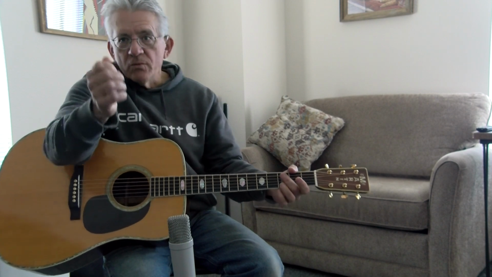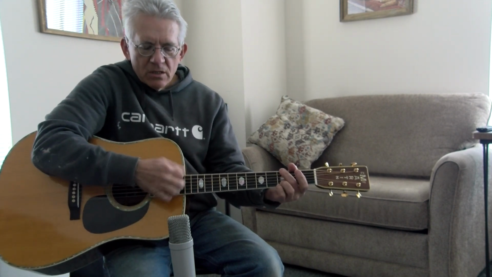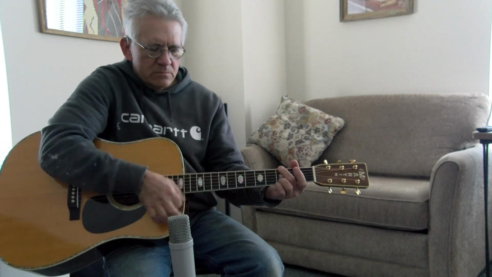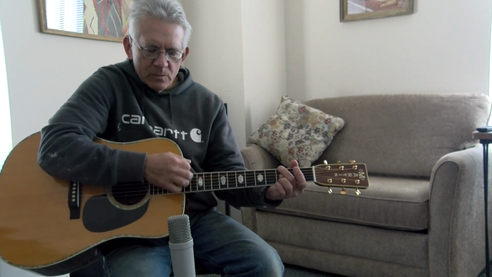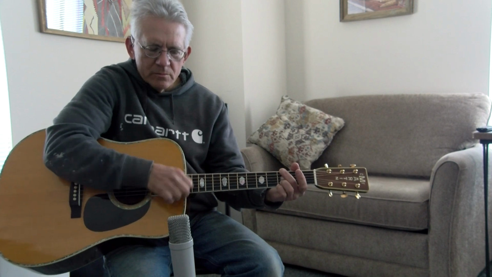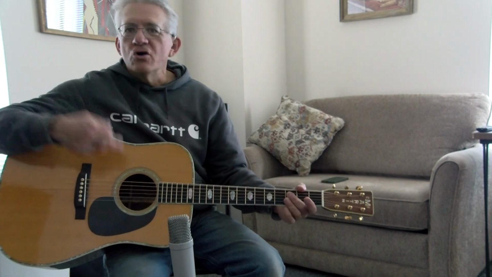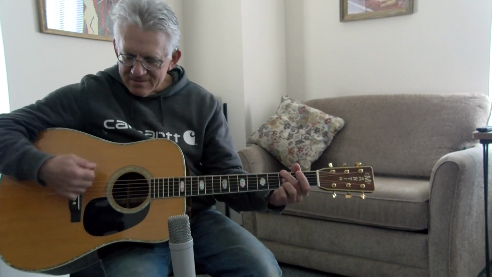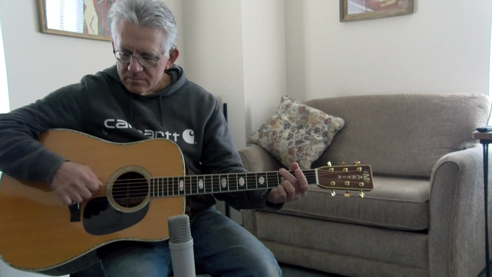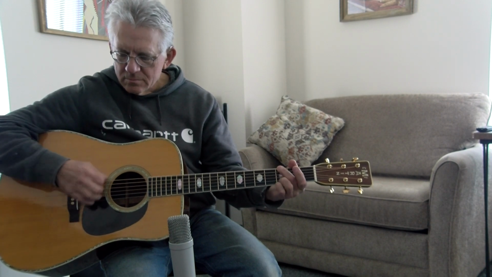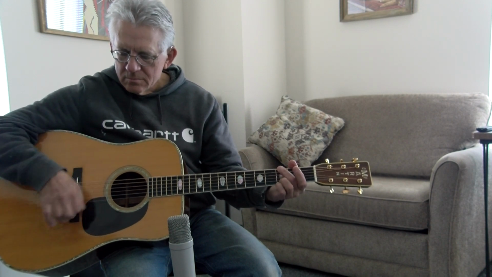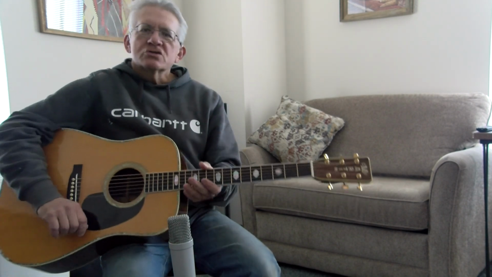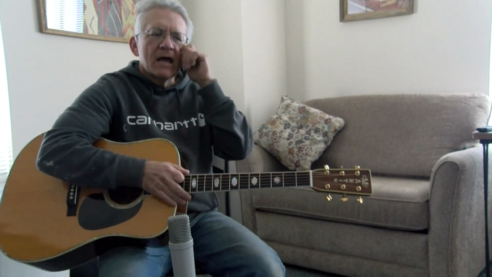In fact, I have to hold my pick really super loose to try to get that brushy sound. But there is no drive to that. Not like this. That's drive.